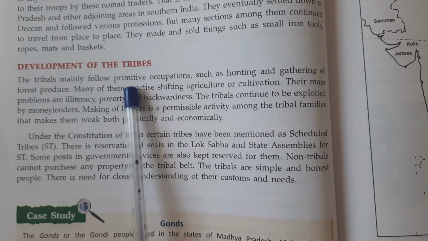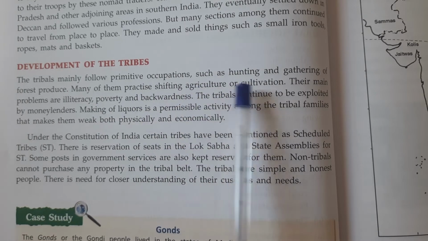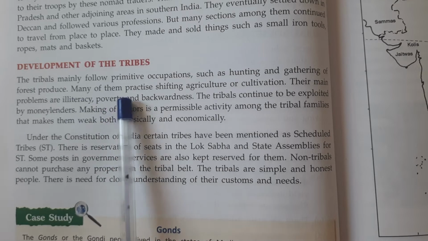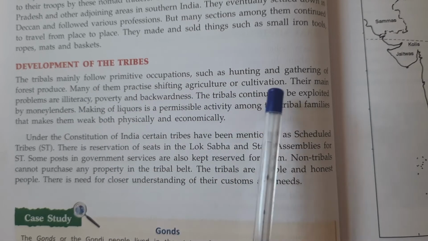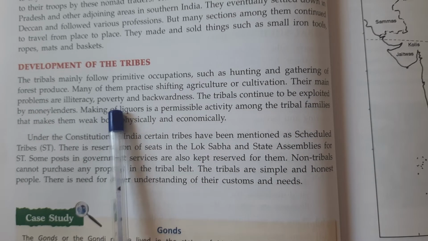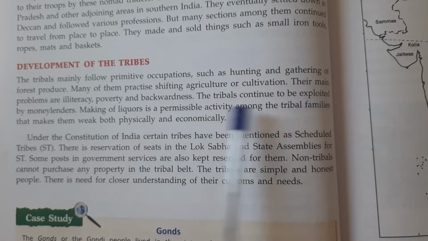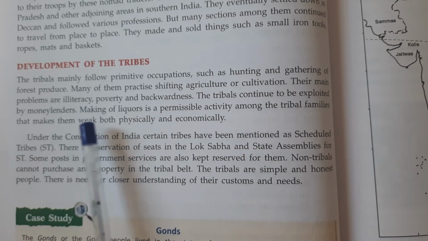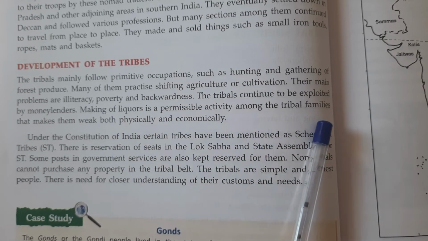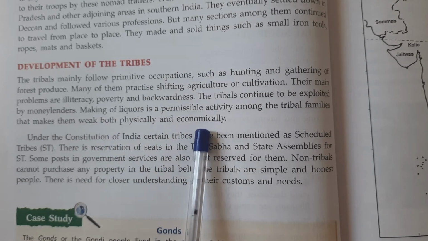Development of the tribes. The tribals mainly follow primitive occupations such as hunting and gathering of forest produce. Many of them practice shifting agriculture or cultivation. Their main problems are illiteracy, poverty, and backwardness. The tribals continued to be exploited by moneylenders. Making of liquors is a permissible activity among the tribal families, that makes them weak both physically and economically.